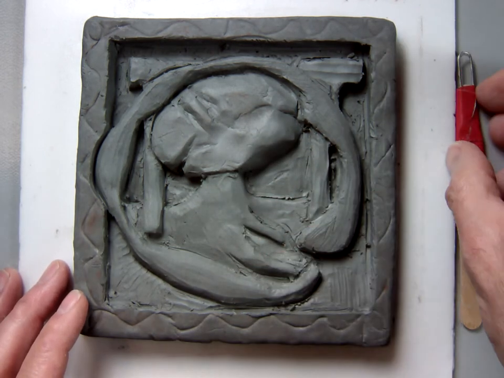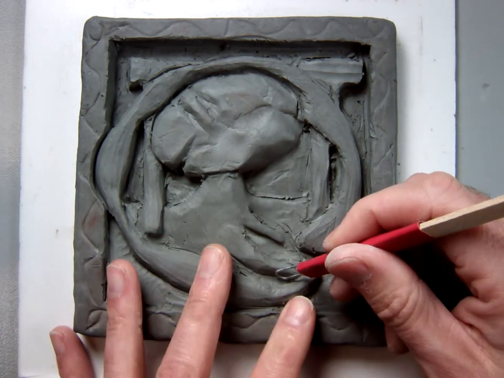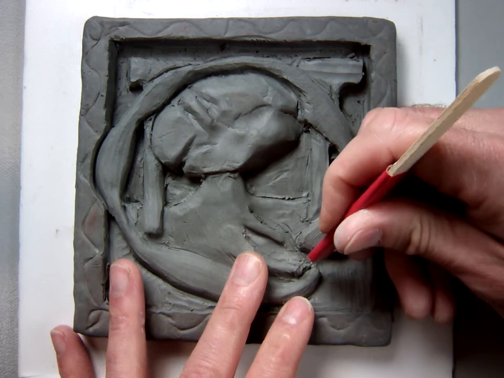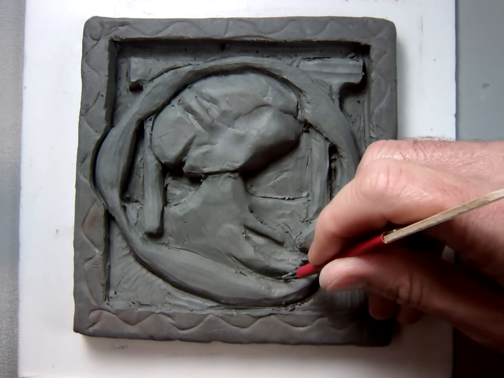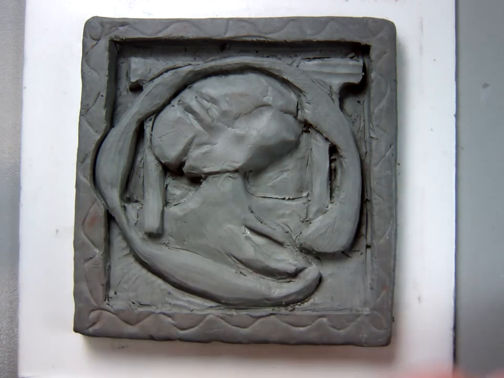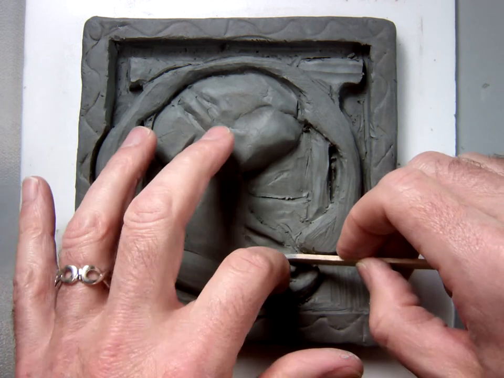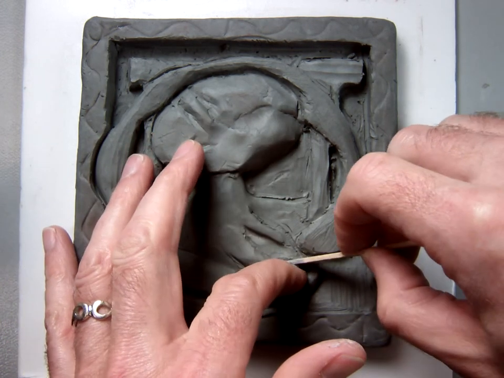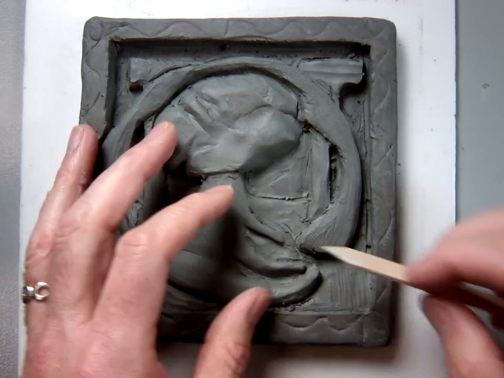Okay, and I actually want this to come down to more of a point. I don't want it to touch my Zen circle. I want it to curve almost along with my Zen circle. So I'm now going to take this added piece here and model it around to mimic that curve of my Zen circle.